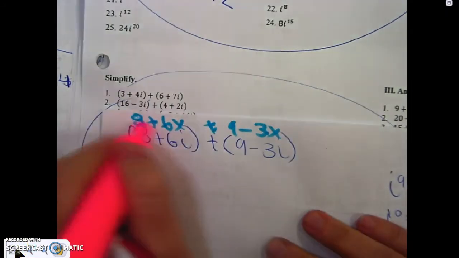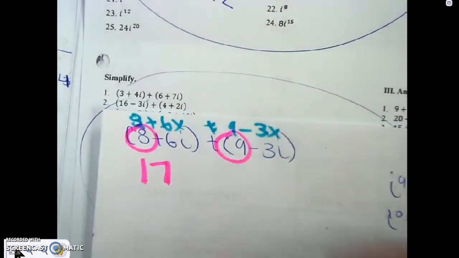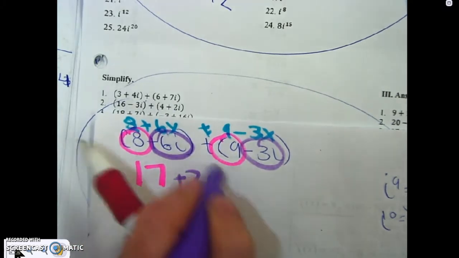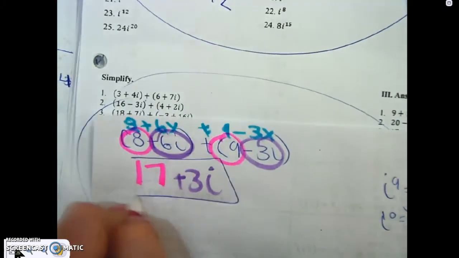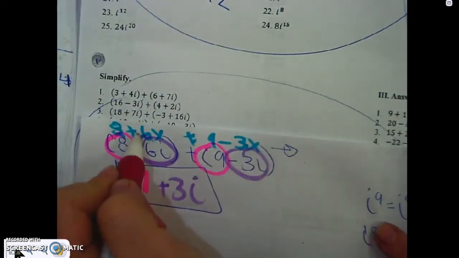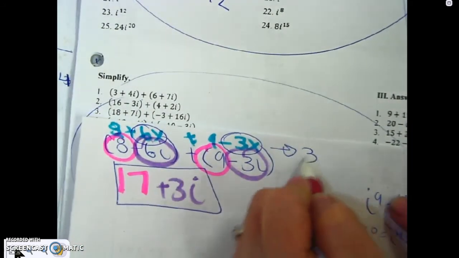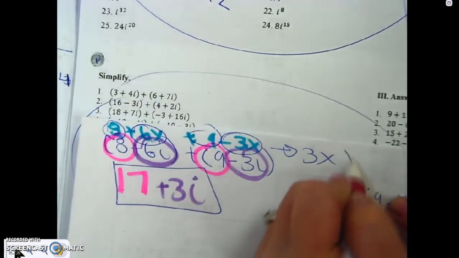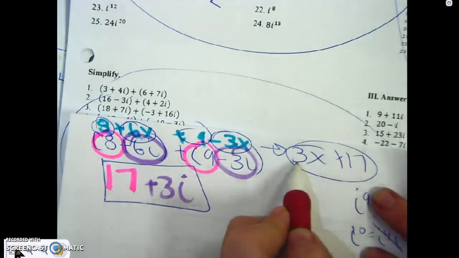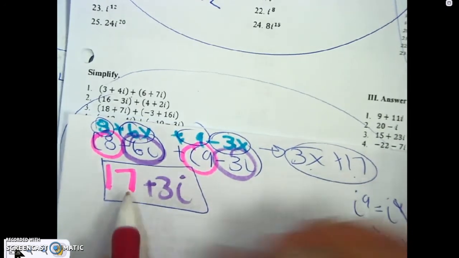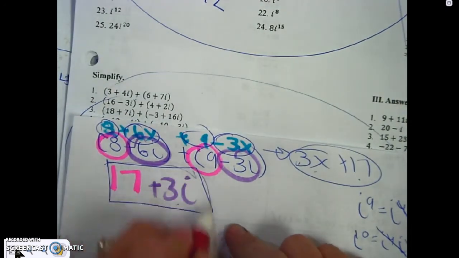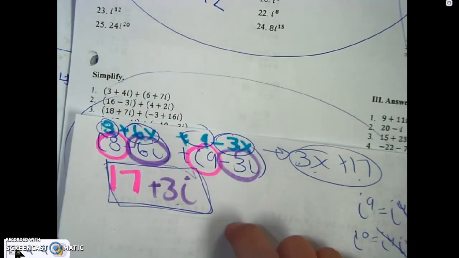So I'm going to continue. 8 plus 9 is 17. 6 minus 3 is plus 3i. You need to make sure you write it in this form. Now I want to acknowledge if this was the blue and you would have gone 6x minus 3x, it's 3x, and 8 plus 9 is 17. When it's an x, when it's quantifiable, the standard form is 3x plus 17. But when it's an imaginary form, come on, imaginary is all backwards. So you need to put it in this form. This is considered standard form.